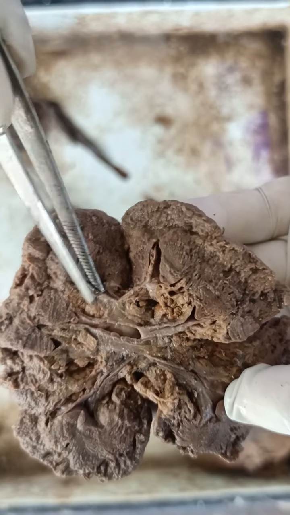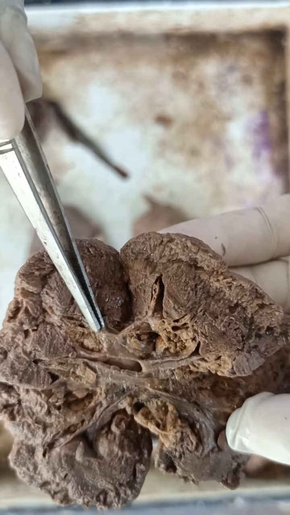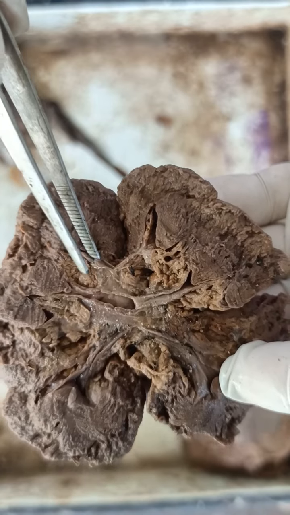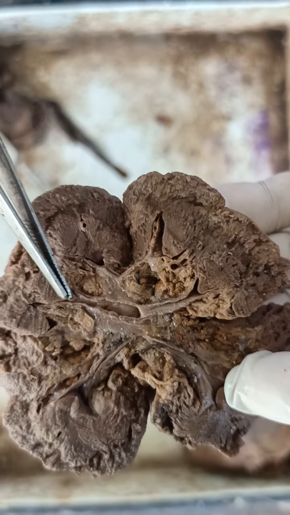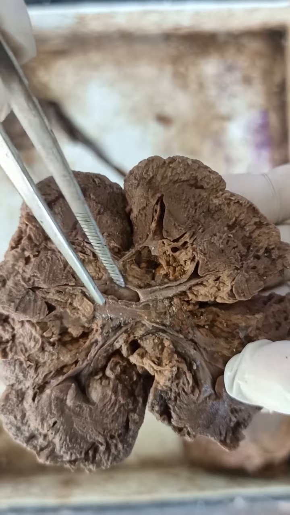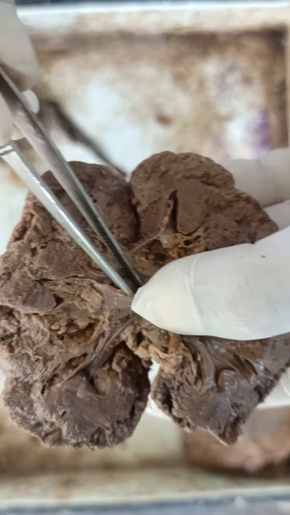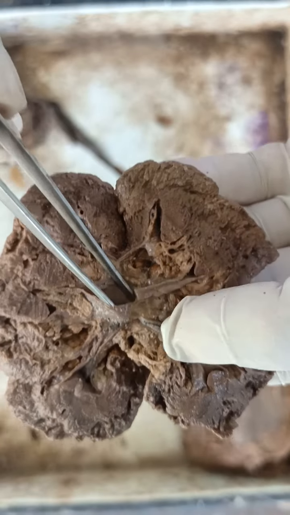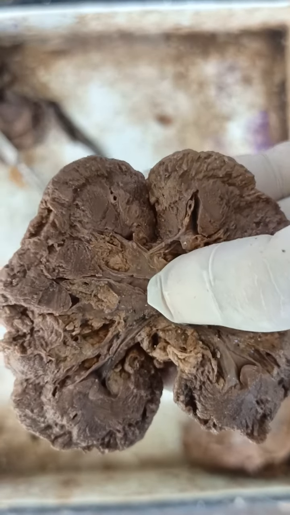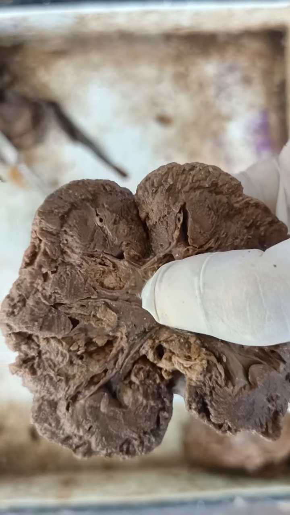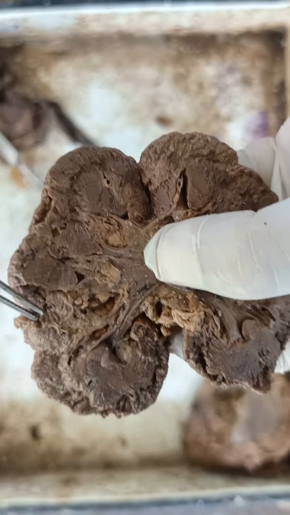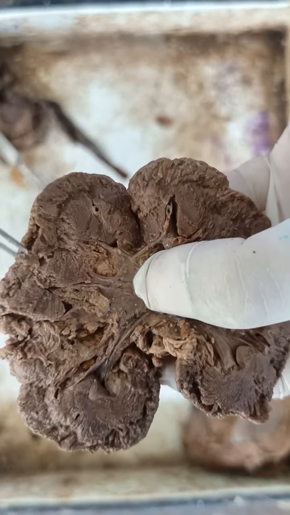So this is one minor calyx. Then 2 or 3 such minor calyces join to form one major calyx, and 2 to 3 major calyces ultimately join to form the renal pelvis. And this is the cortical area.